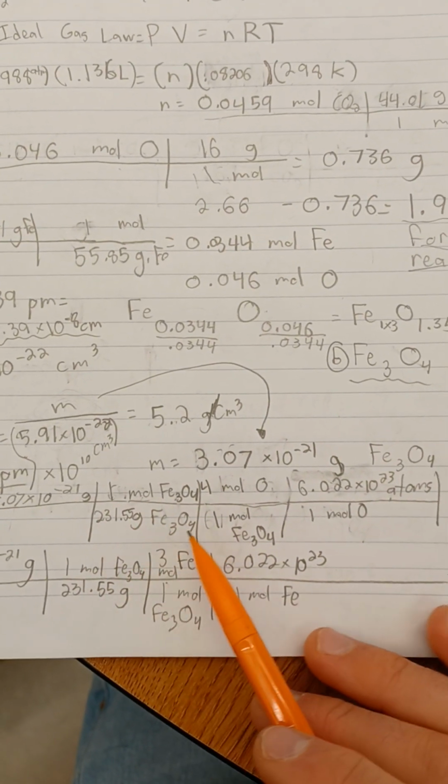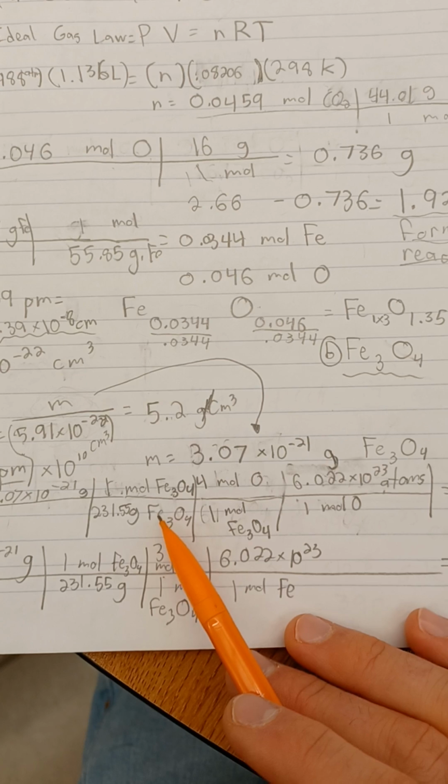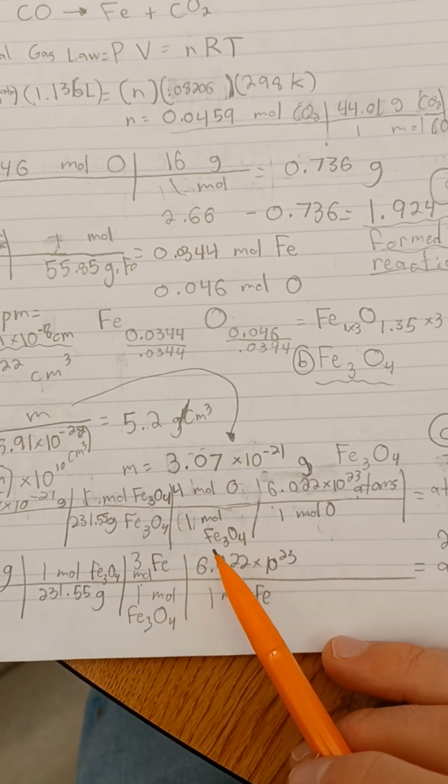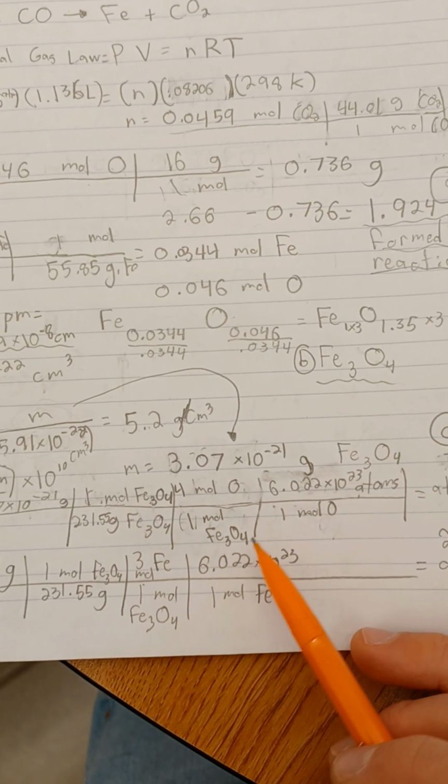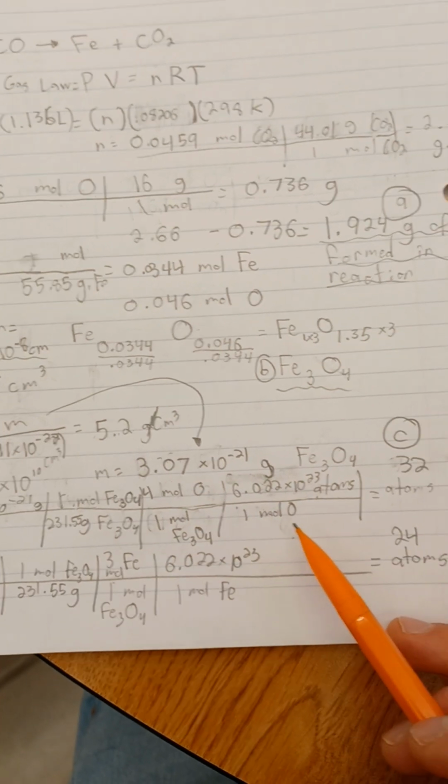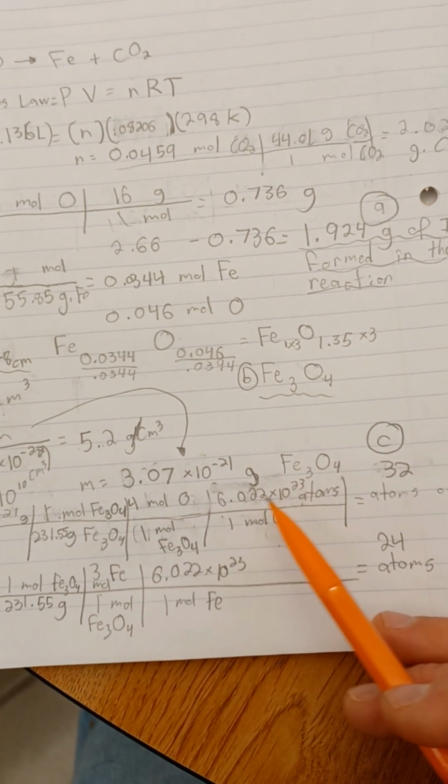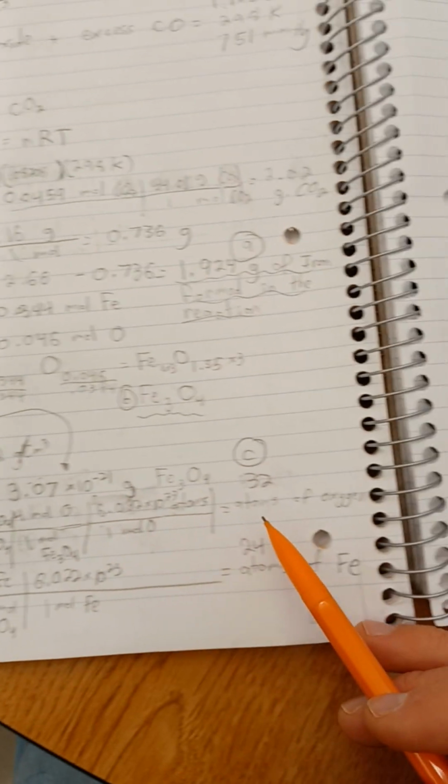So that's the molar mass of Fe3O4 to 1 mole. And then 1 mole of Fe3O4 to 4 moles of oxygen. 1 mole of oxygen, Avogadro's number. Calculate all of that. That's going to be 32 atoms of oxygen.